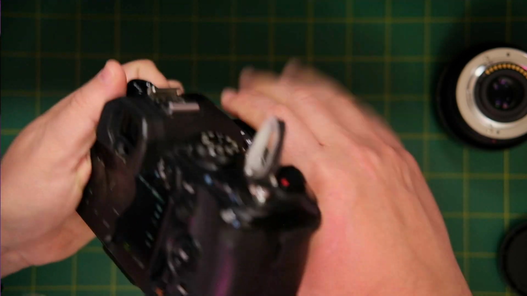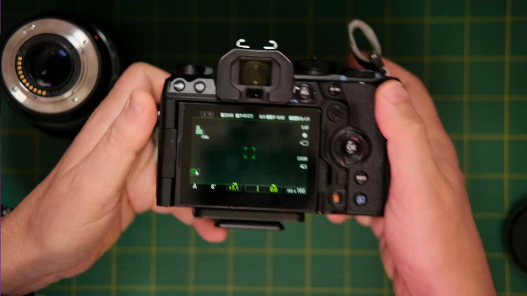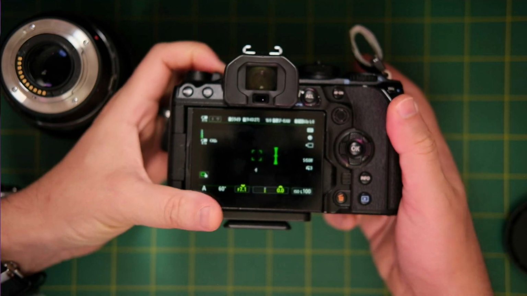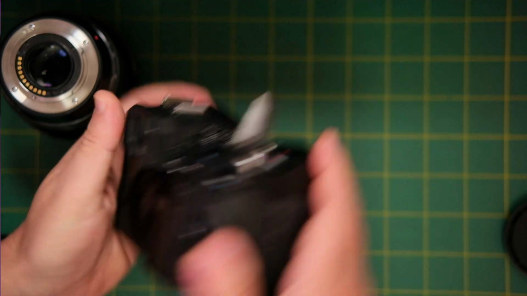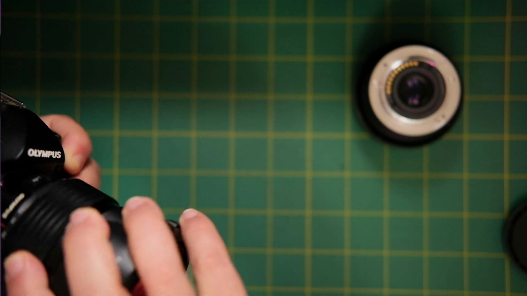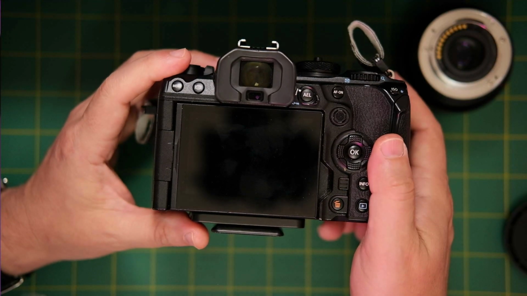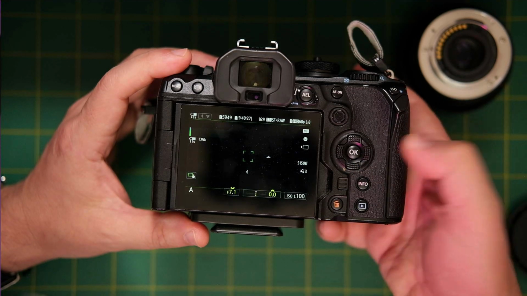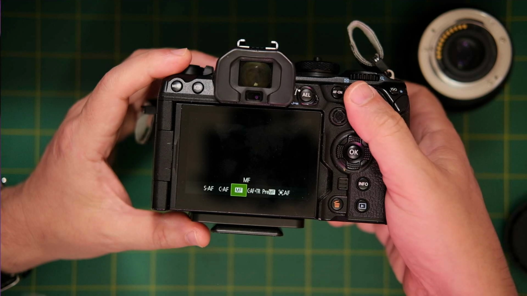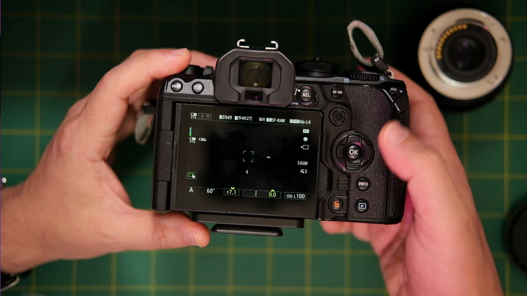But if you change lenses before turning the camera off, I'm not having that issue. However, if I turn the camera off, change lenses, and turn it back on, then I run into this problem again, right? And I have to go in and change this, and now we're back to this button working.